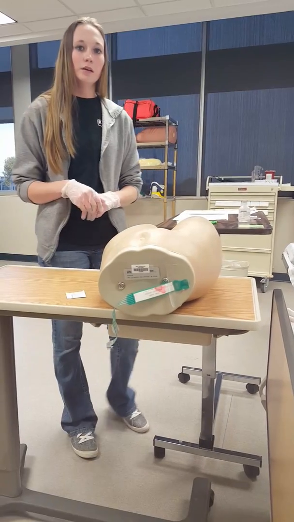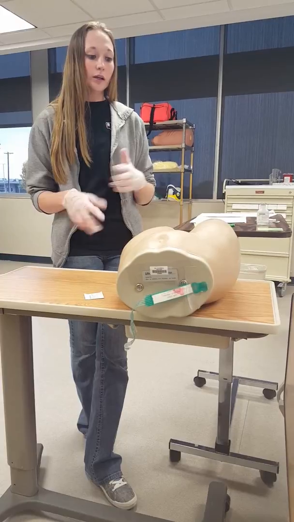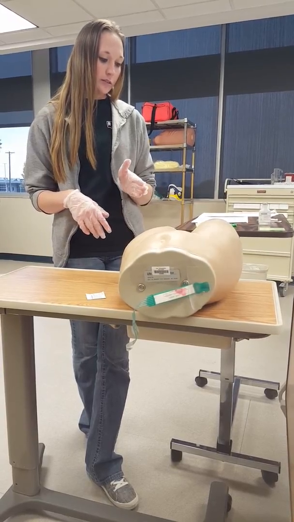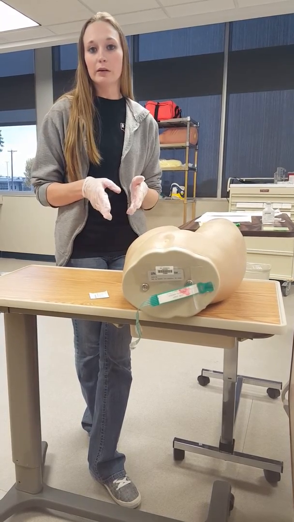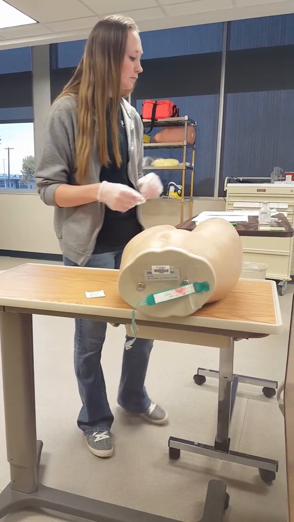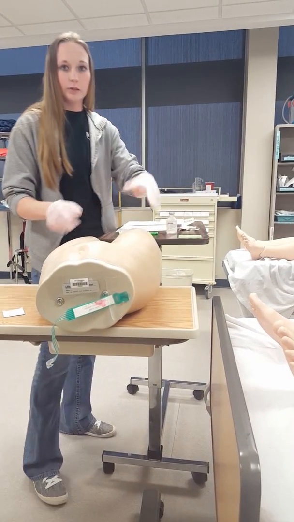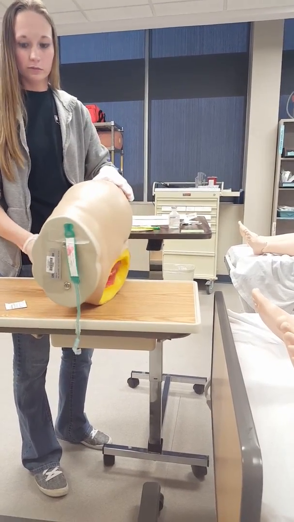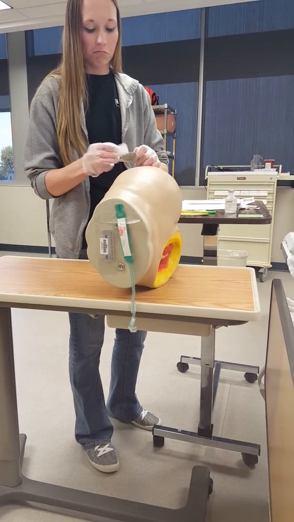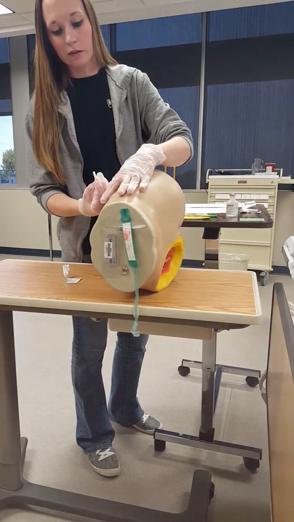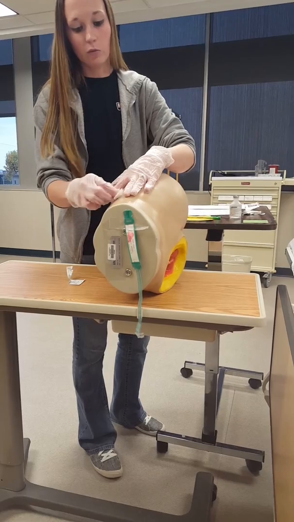Then in the deltoid site, I would give 1 milliliter, and in the vastus lateralis and the ventrogluteal, I would give 3 mLs in those areas. All right, so then I'm going to clean my area, if it'll stay. So I clean it up here. And I would do this for 30 seconds as well.